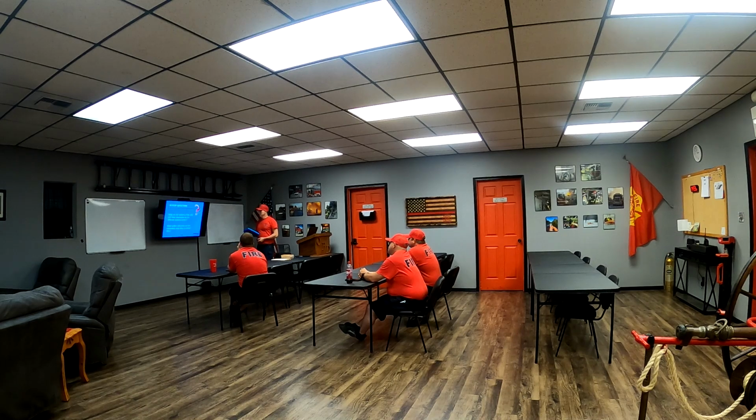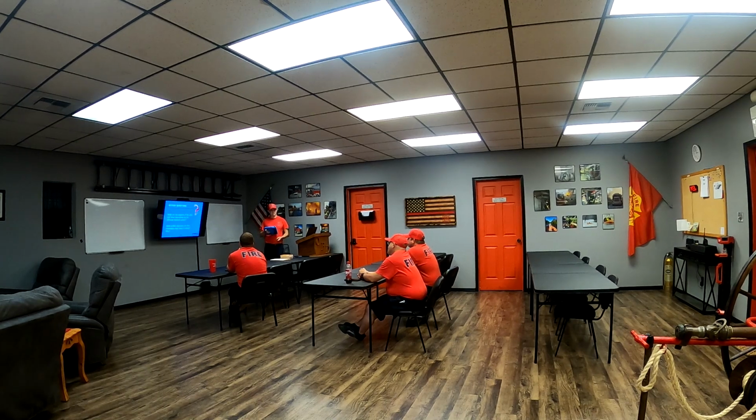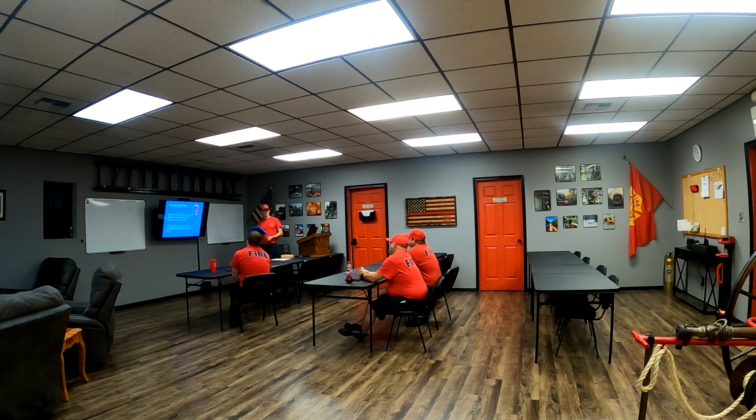What are the sections of the ERG and what information do the different sections contain? Yellow is numbers. Blue is the words, the alphabetical list with the name of the chemical. Green is for polymerizers, so if it says P, polymerizer, have it distance that, and water reactive. And what's orange?